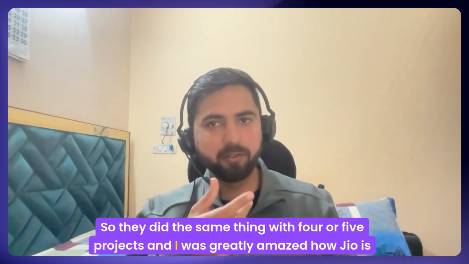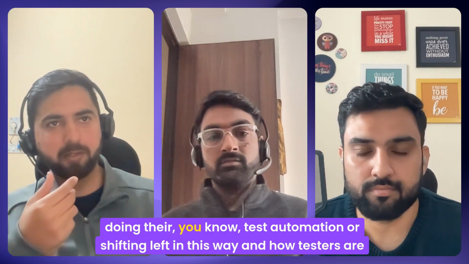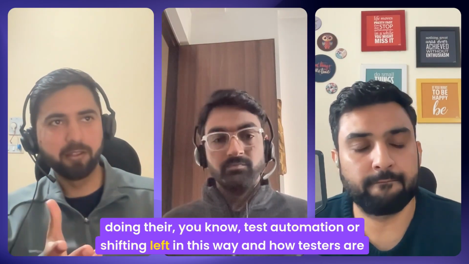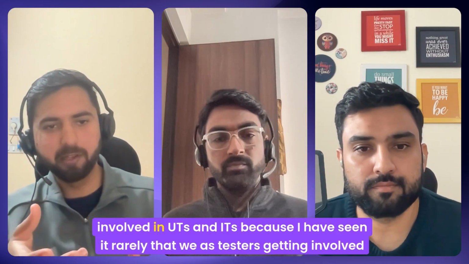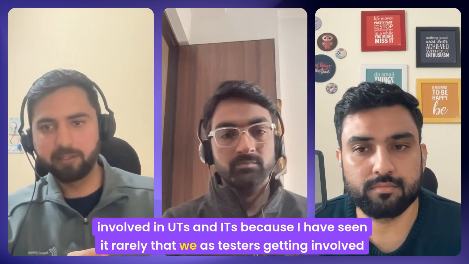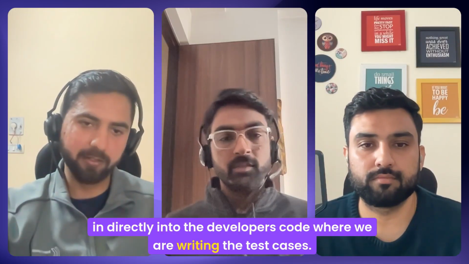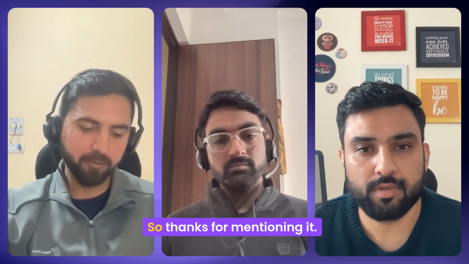I was greatly amazed at how Geo does their test automation, shifting left in this way, and how testers are involved in UTs and ITs. Because I've rarely seen testers getting involved directly in the developer's code, where we are writing the test cases. So yeah, thanks for mentioning it.